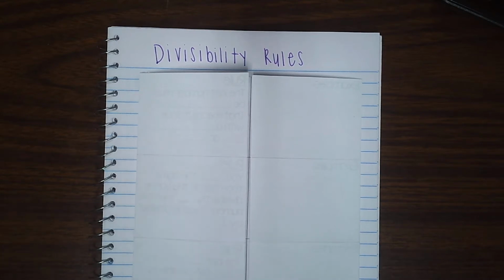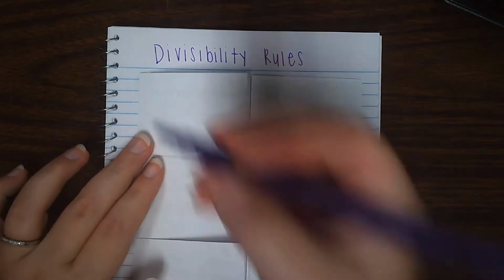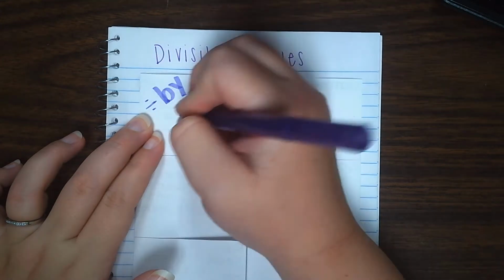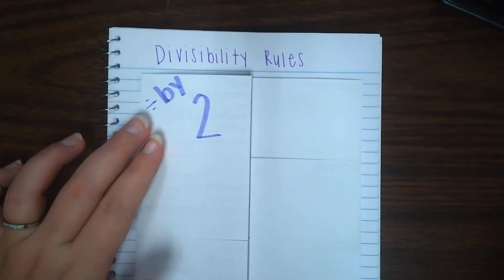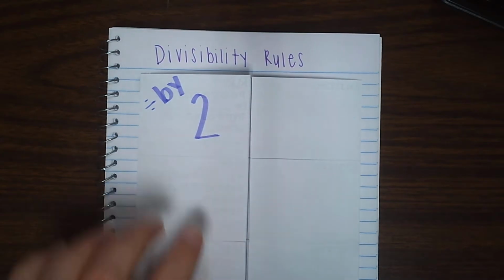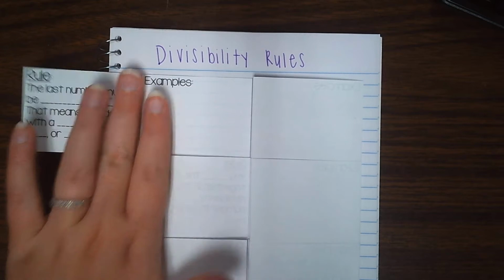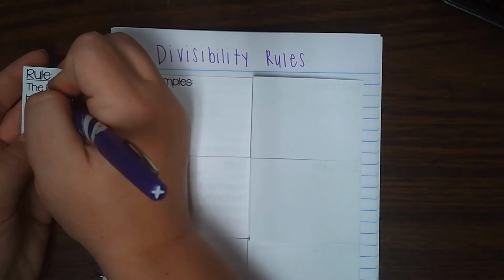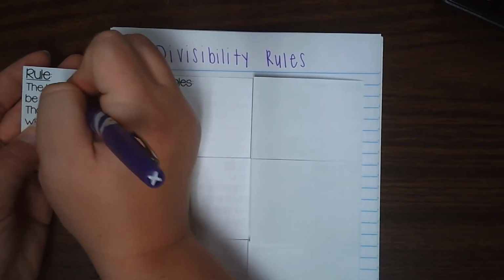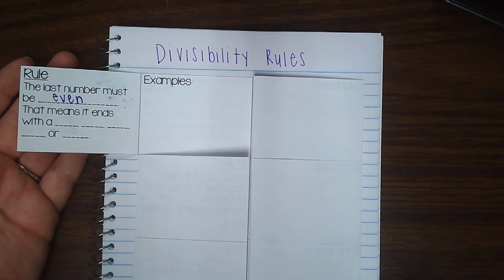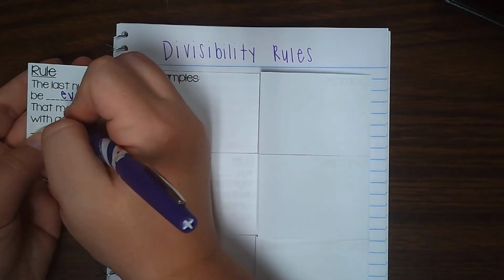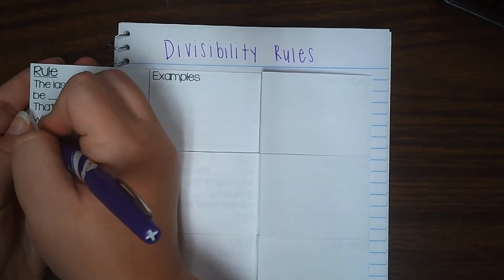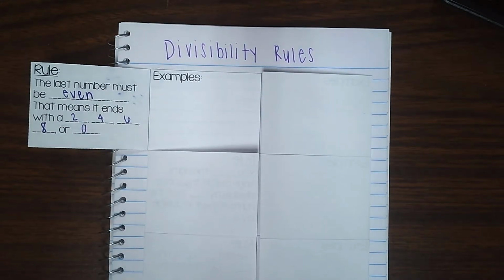Alright, so the first rule we're going to look at is when a number is divisible by 2. So it says the rule is the last number must be even, E-V-E-N. So that means it ends with a 2, 4, 6, 8, or 0. Don't forget about 0.